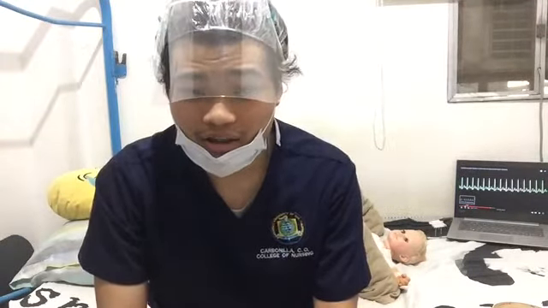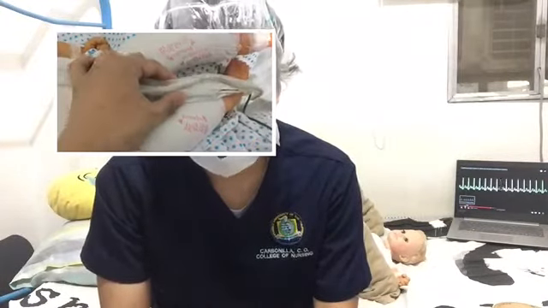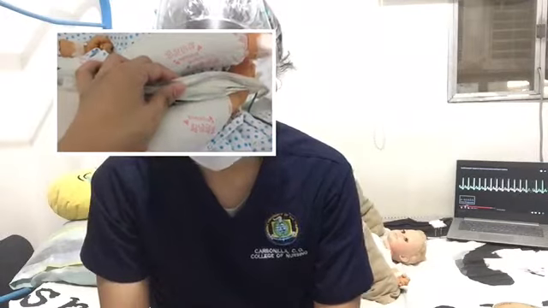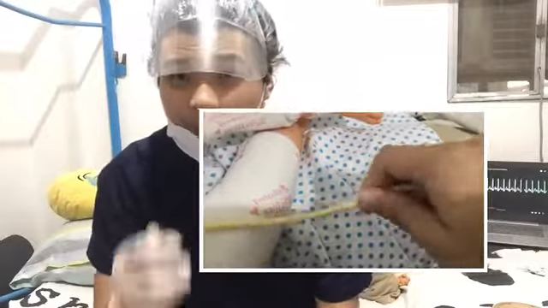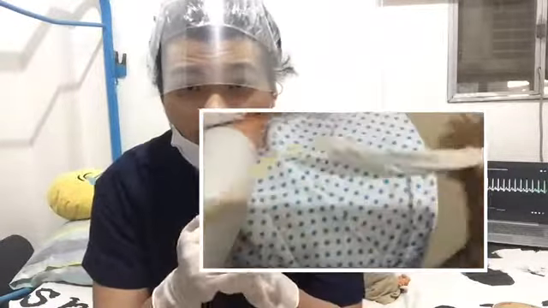After doing early skin to skin contact, we're going to start the procedure of proper cord clamping. Here are the procedures. First, we're going to wait for 1 to 3 minutes of the pulsations of the cord before we can cut it. The purpose of delaying cord clamping is to increase the infant's blood volume and iron reserves, and this also reduces anemia or iron deficiency.